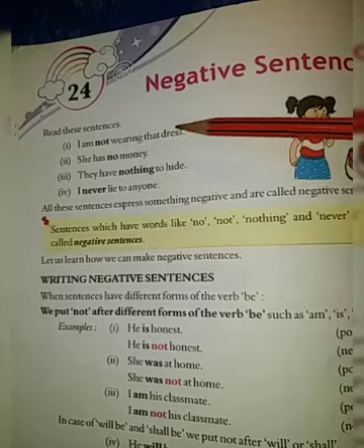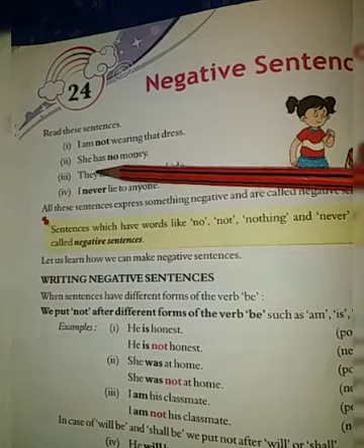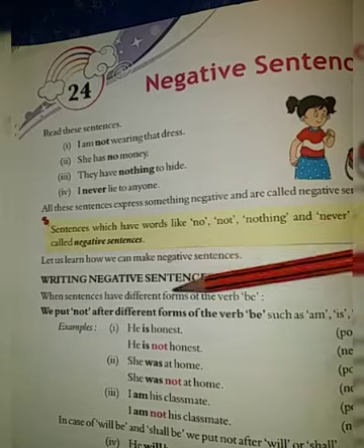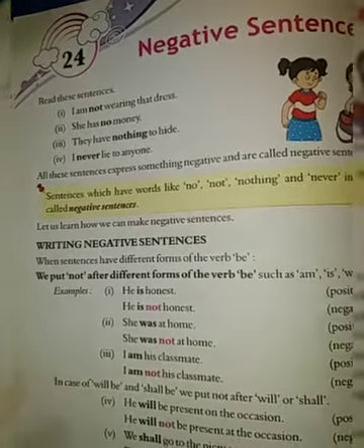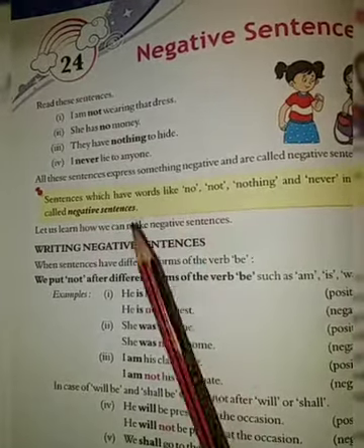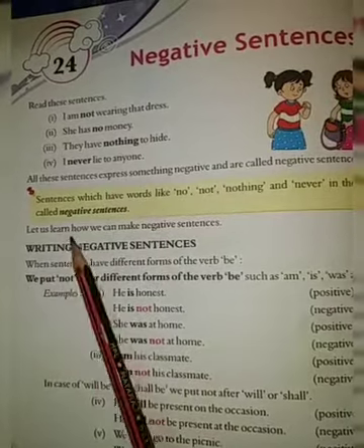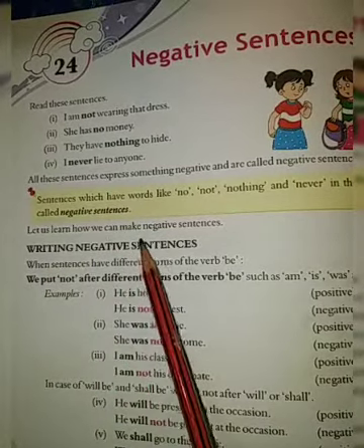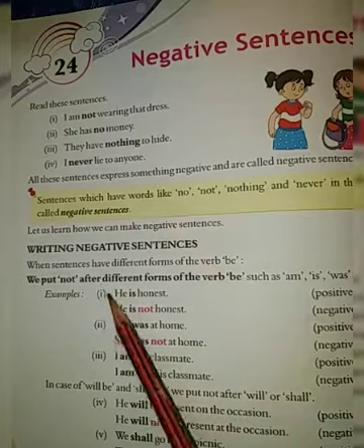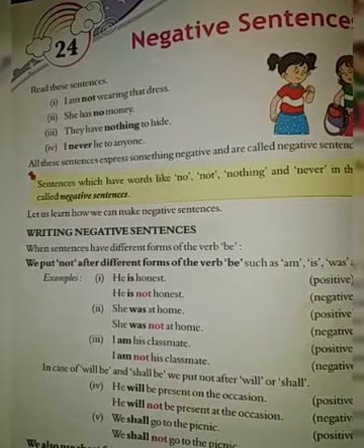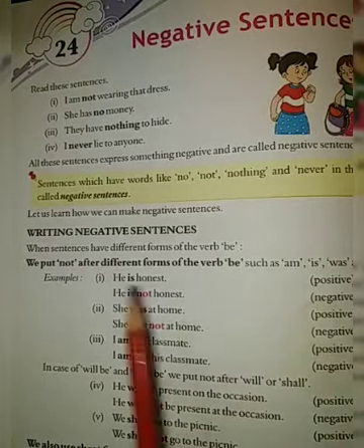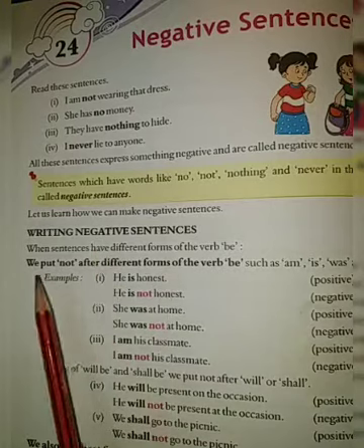I'm not wearing that dress. She has no money. They have nothing to hide. These are all negative sentences because we are using negative words in these sentences. That's why they are negative sentences. Now, let us learn how we can make a negative sentence. We have to understand how we can change any sentence into negative.